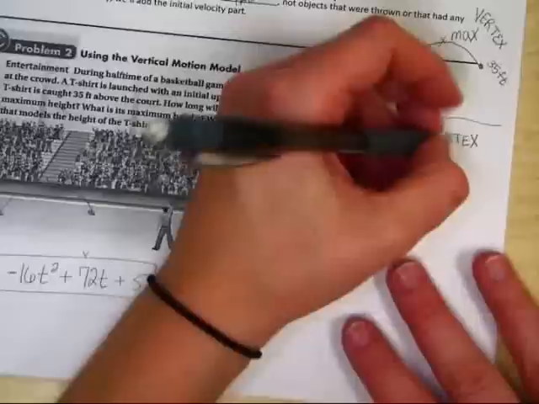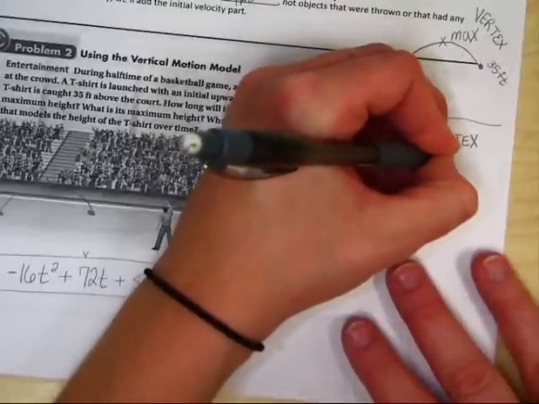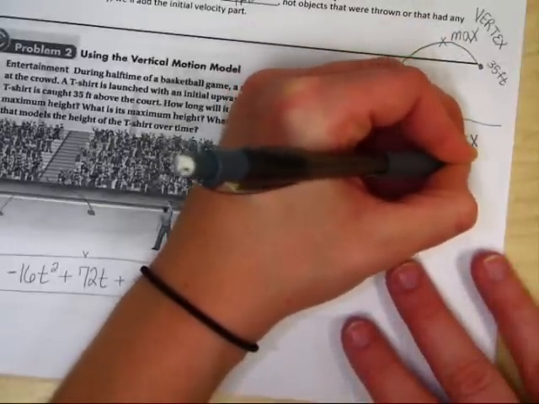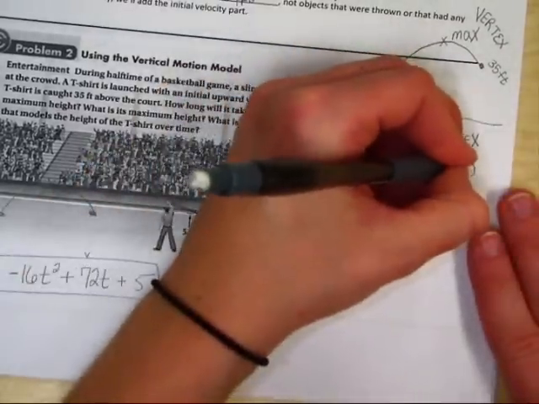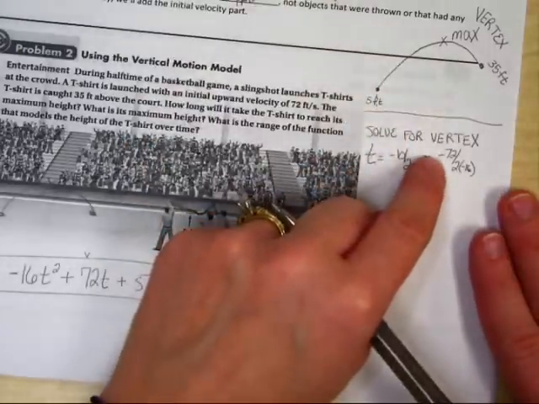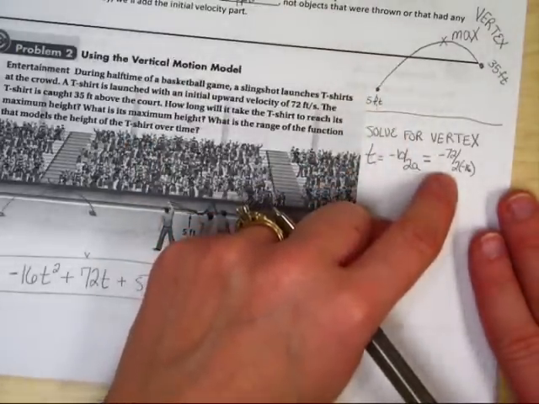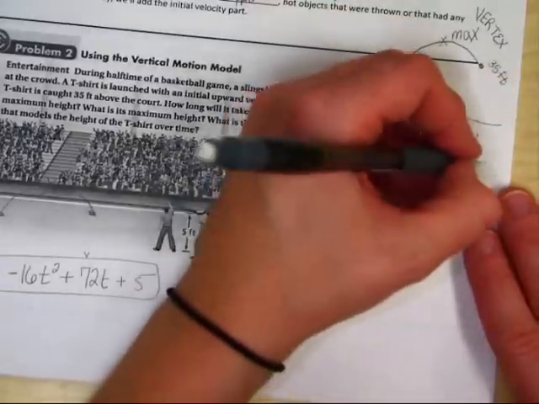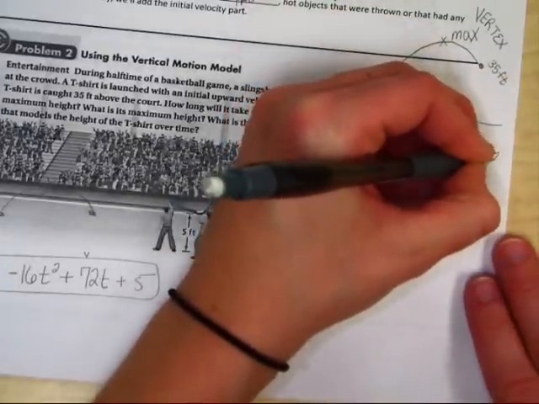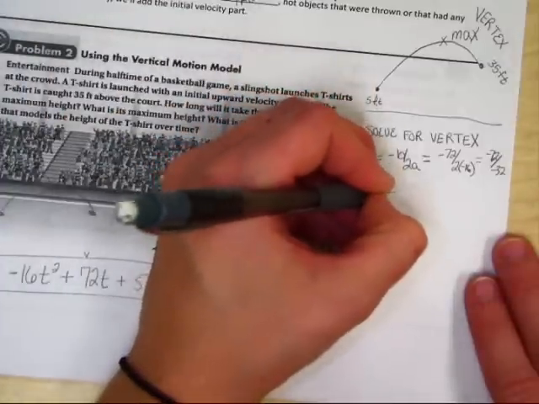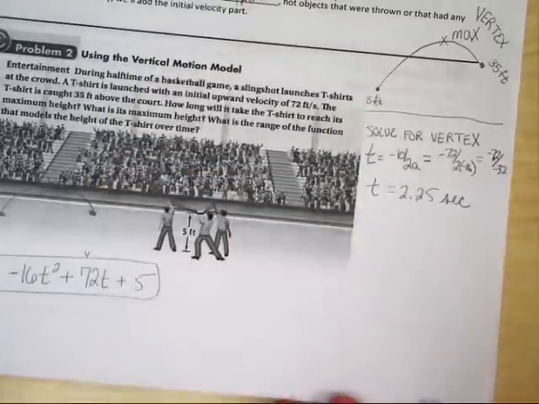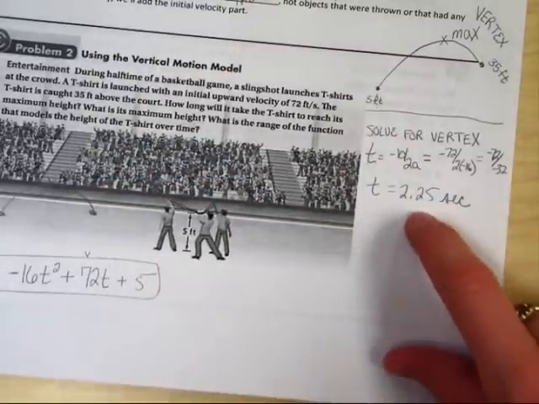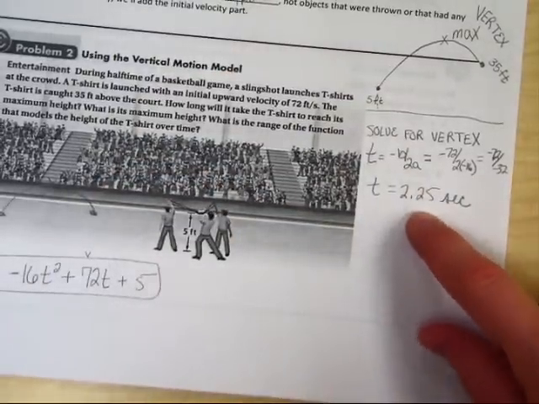Opposite b is negative 72 over 2 times a. A is negative 16. So that's really negative 72 over negative 32. So negative 72 over negative 32, what does that equal? Time equals 2.25, and this is all measured in seconds. Well, that's how long it's going to take it to reach the max.